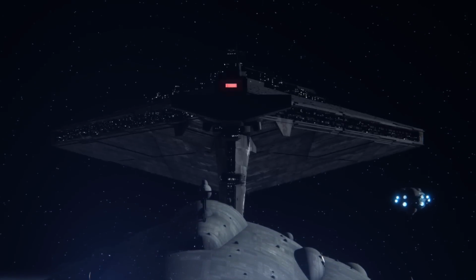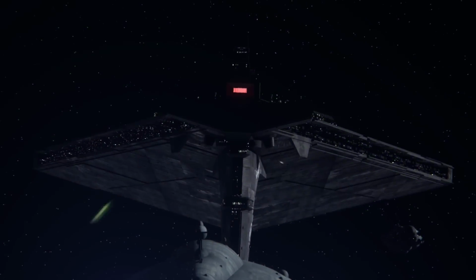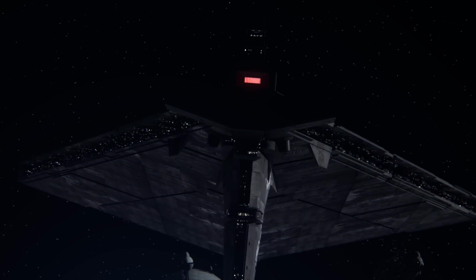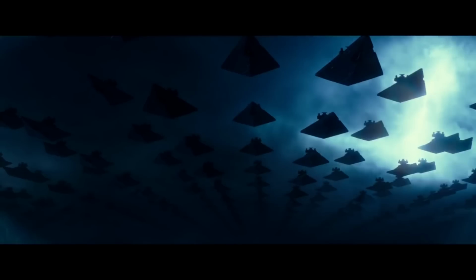Today we will be considering two post-Imperial superweapons as the Eclipse Class Super Star Destroyer from Star Wars Legends faces off against Star Wars canon's Xyston Class Star Destroyer. Now, of course, because we're discussing the Xyston, there will be some spoilers for The Rise of Skywalker, so click away if you haven't watched the movie, or just prepare to be spoiled.